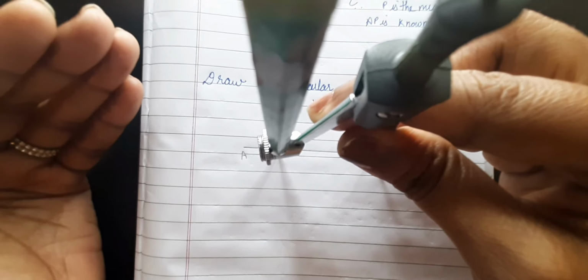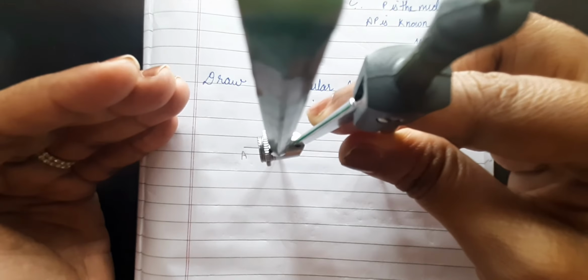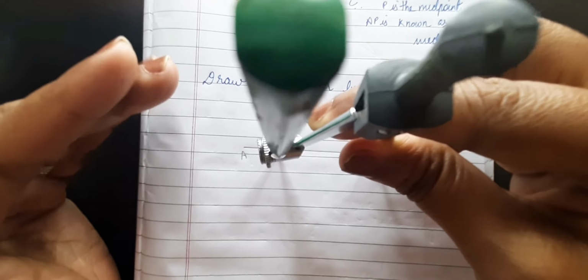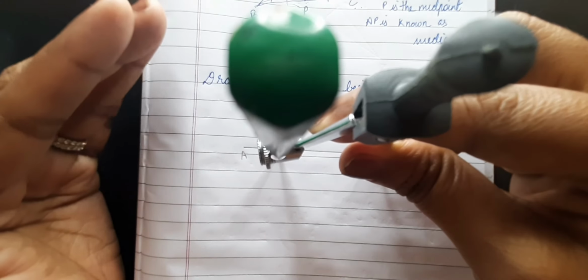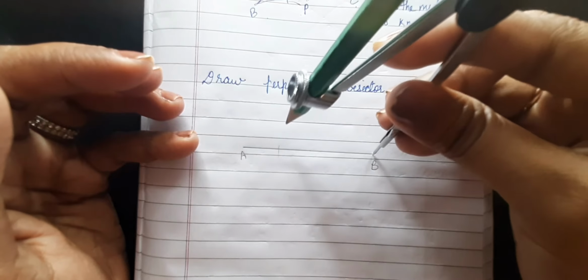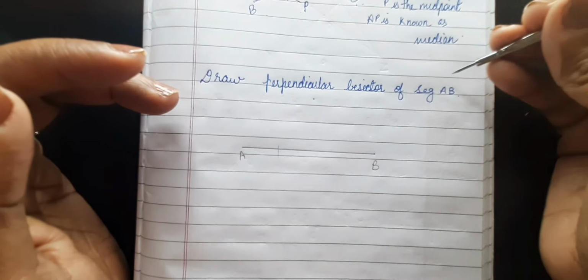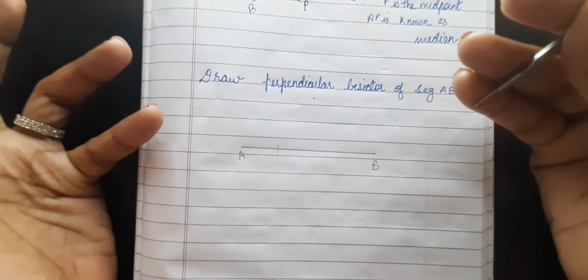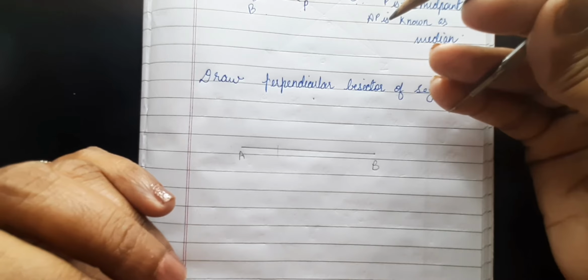To draw a median, you have to draw the perpendicular bisector of the opposite side. The perpendicular bisectors are used to draw the median. So the very first thing that we are going to do is find the perpendicular bisector of segment AB. Now we don't know the length of AB. I have just drawn it. First we will draw the perpendicular bisector, then we are going to measure the length of AB and the two sections divided by the perpendicular bisector.